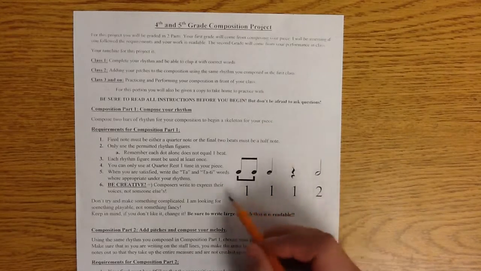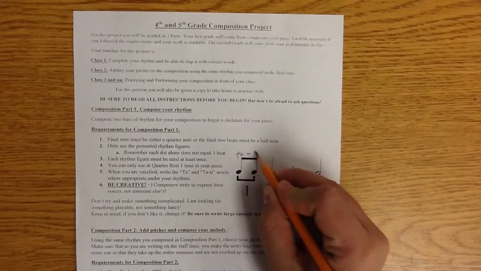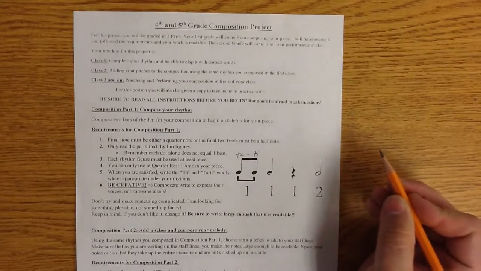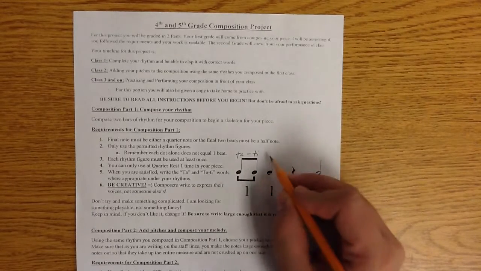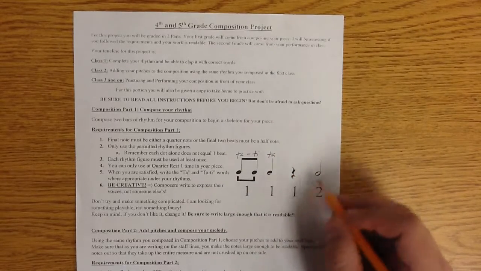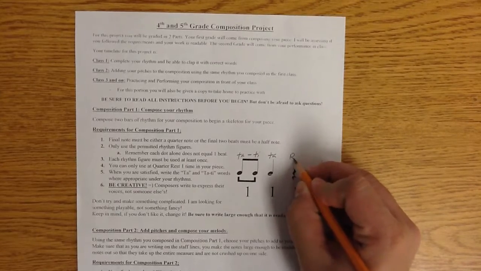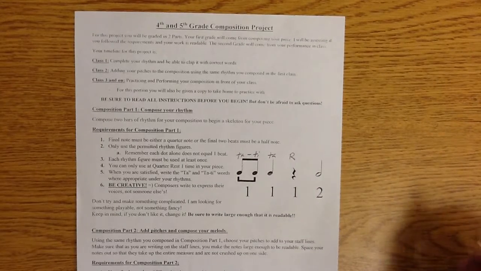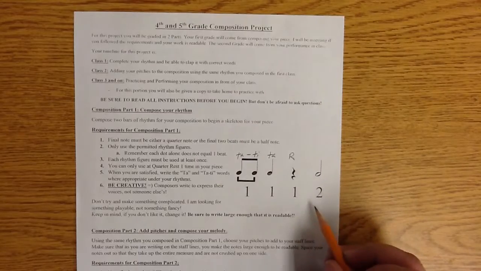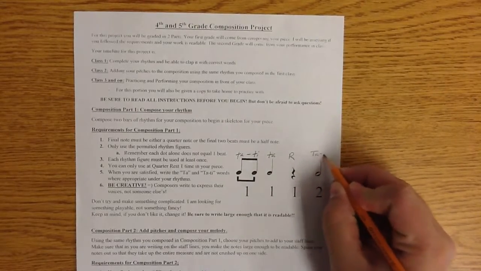For example, 8th notes are called ta, ti. Quarter notes are called ta. The quarter rest is just rest, but we use shorthand and draw an R. The half note, because it must be held out for 2 beats, goes ta-a.